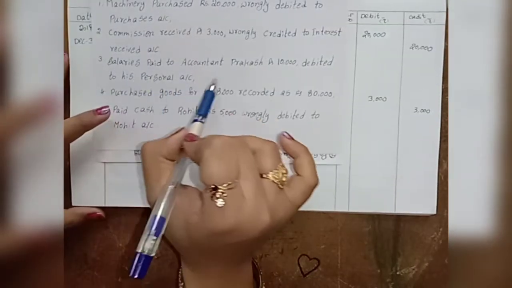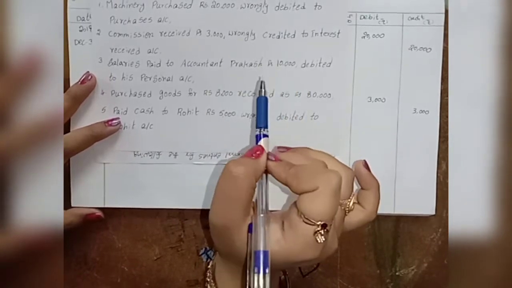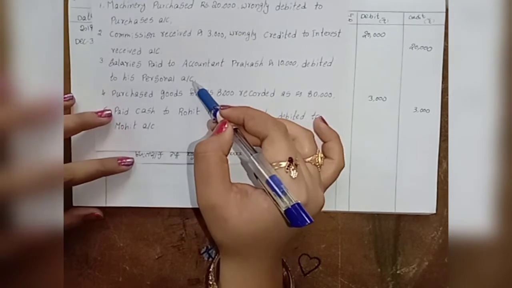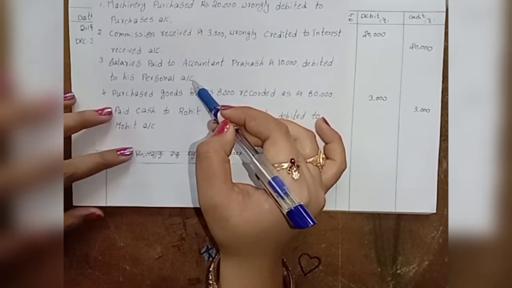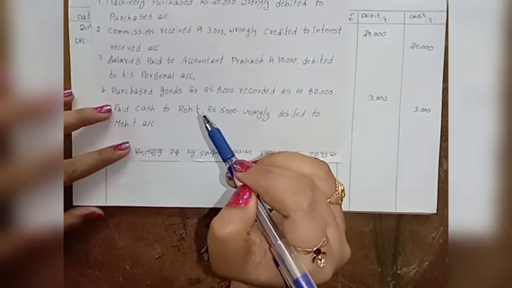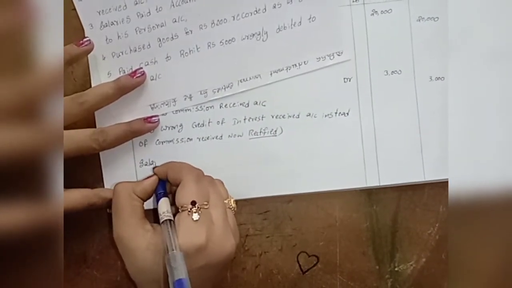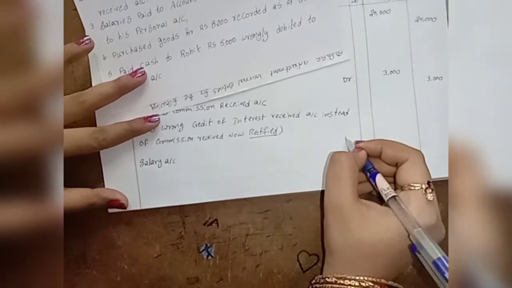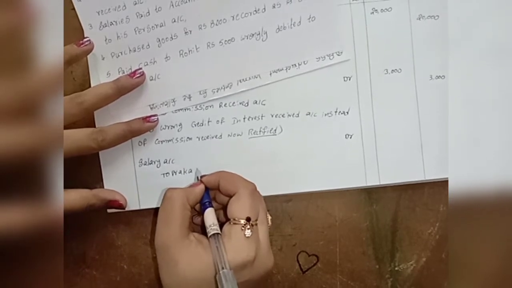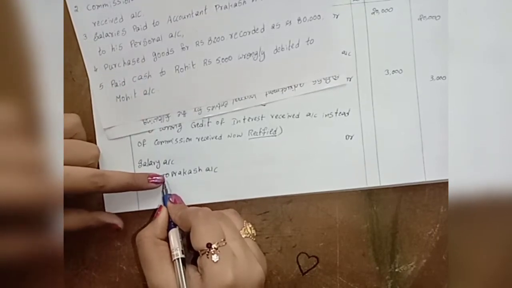They wrote Prakash on the debit side. Then it will be a personal account. So what we have to do? We have to credit the Prakash. Salary account debtor to Prakash account. So we have credited Prakash here.